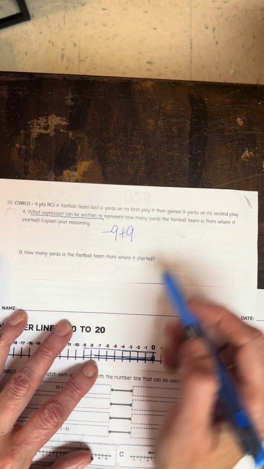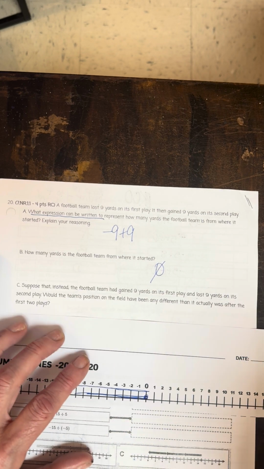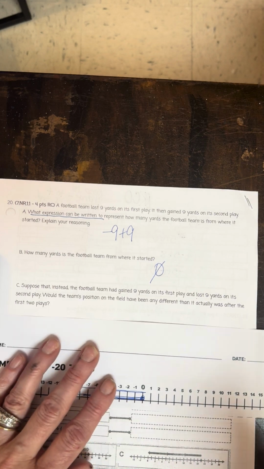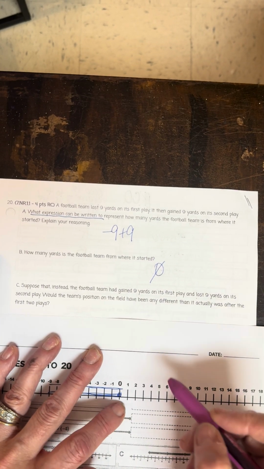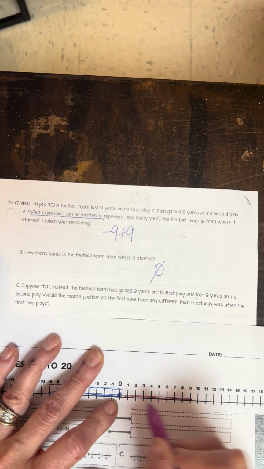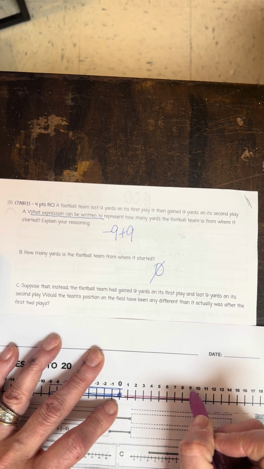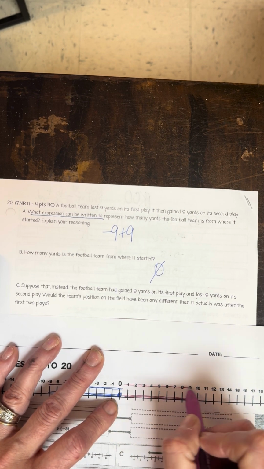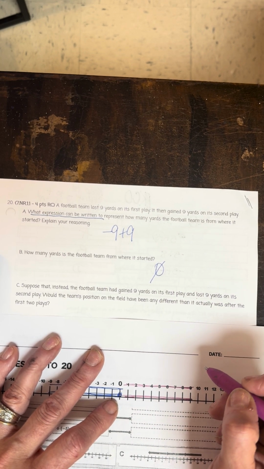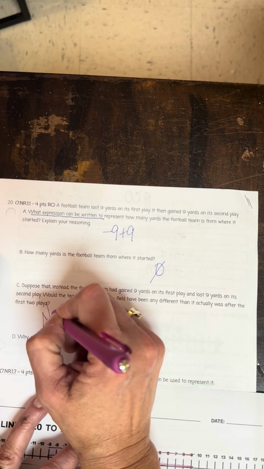How many yards is the football team from where it started? 0. We're right back where we started. Okay, we're right back where we started. So now it says, suppose that instead the football team had gained 9 yards. So we're going to gain 9 yards, and then lose 9 yards. Would the team's position on the field have been any different? And the answer there is no, it would not.